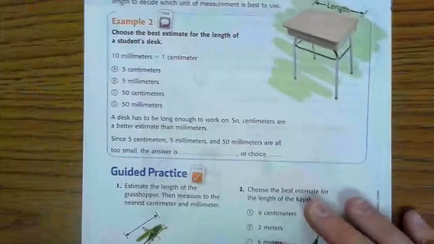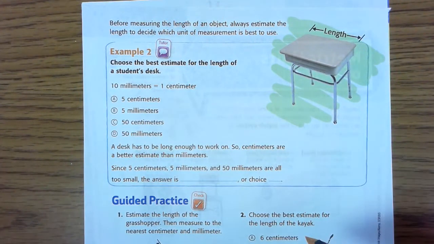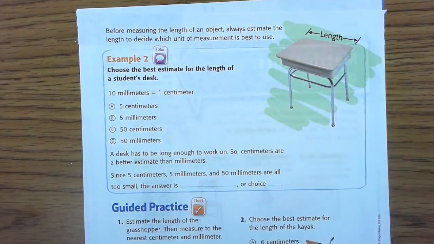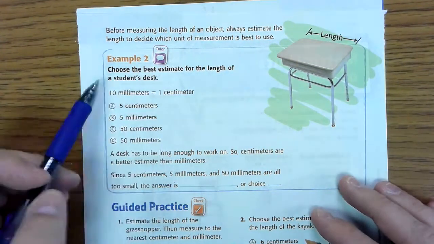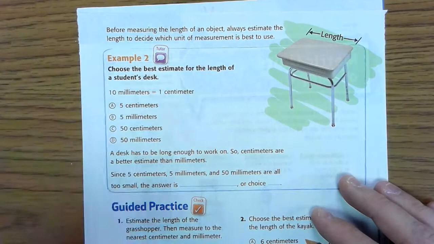We turn it over here. Before measuring the length of an object, always estimate the length to decide which unit is best to use. So, you look at the length of your desk. We're going to choose the best estimate for the length of the student's desk, and keep in mind that 10 millimeters equals 1 centimeter.